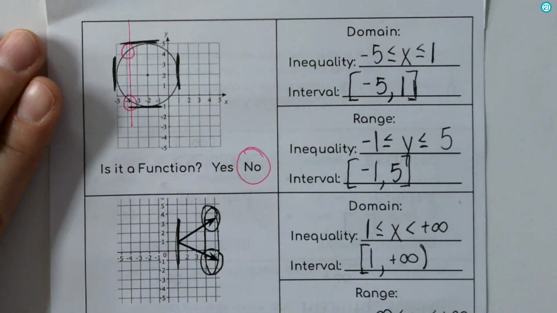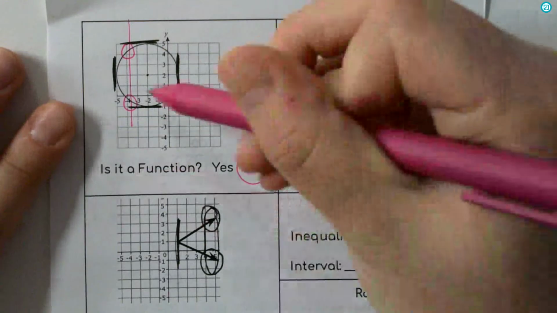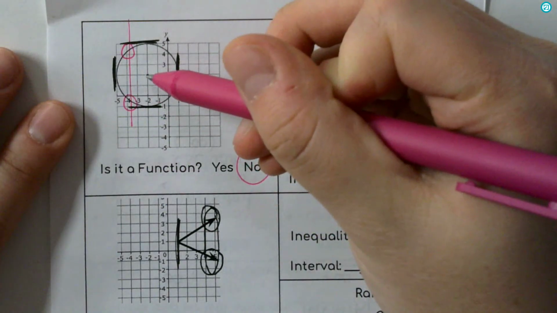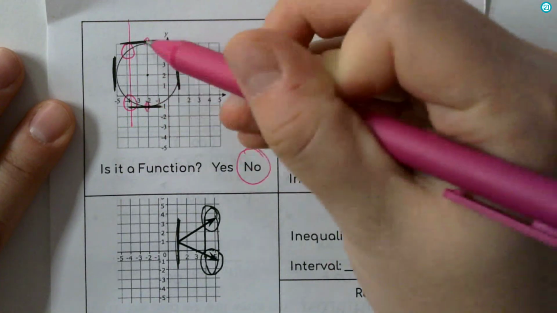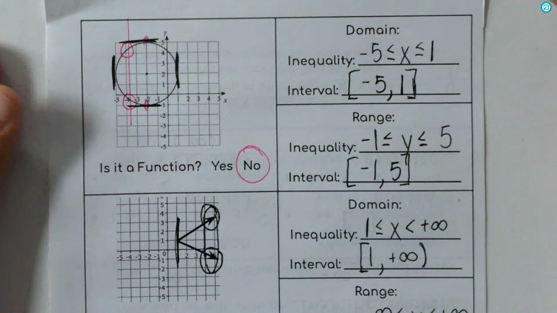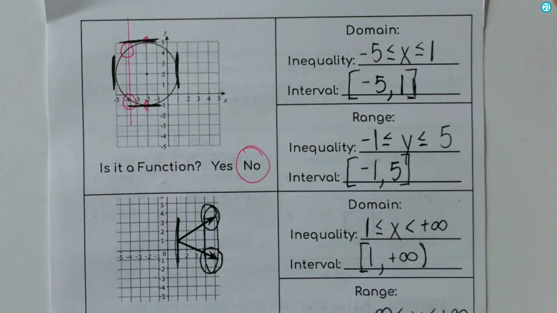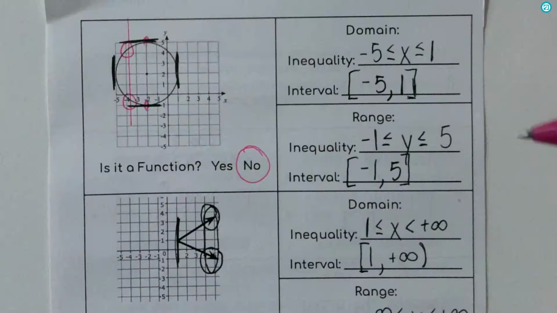The reason why it's not a function is if I were to ask you, hey, when x equals -2, what does y equal? You could tell me 5. You could tell me -1. There's 2 possible answers. That's not functioning. If I were to press a button on a vending machine, I should know what I'm going to get out. So if I plug in a number, I should know what I'm going to get out. This has 2 possible options. It's not functioning.